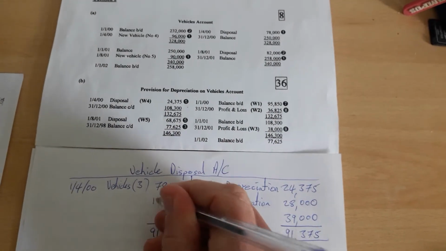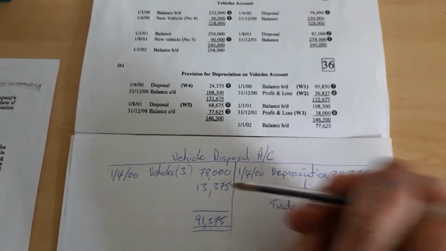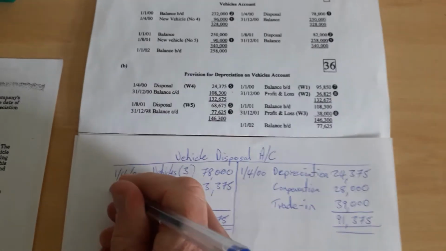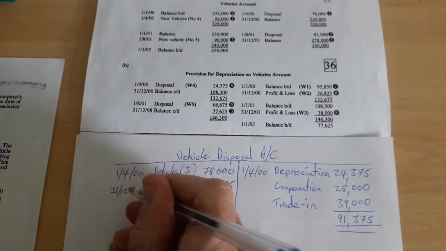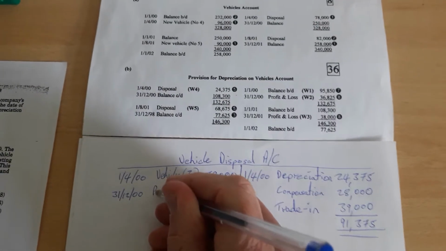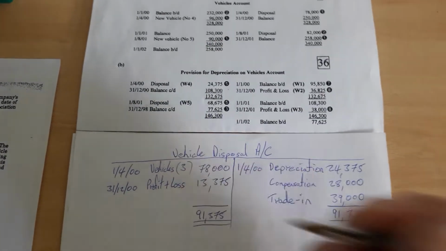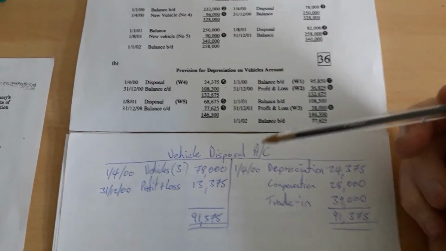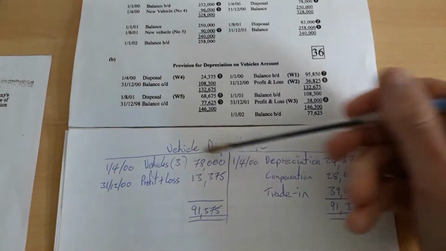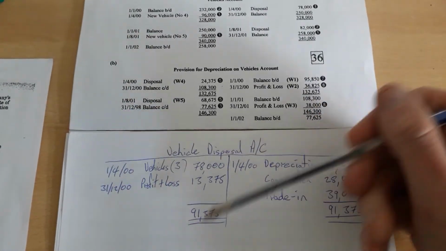So 13,375. Now, unlike all of our other ledger accounts, we don't call that figure a balancing figure, like a balance carried down. We do give it the date at the end of the year, though, 31st of the 12th. But instead of a balance, we just call it profit and loss. Now, that profit and loss may represent a profit or a loss, and how we know is if that balancing figure ends up on the debit side, then we know it was actually a profit on the disposal of that vehicle.